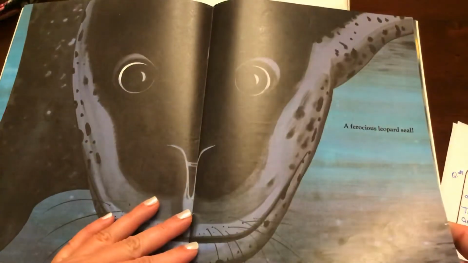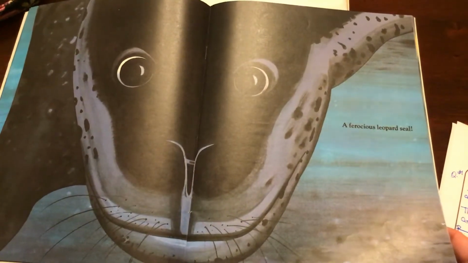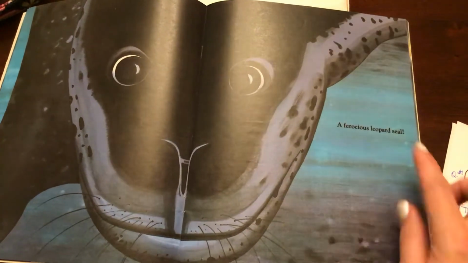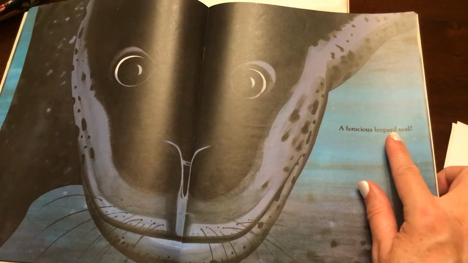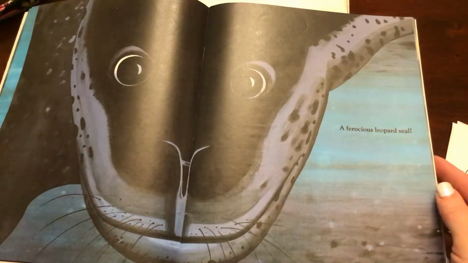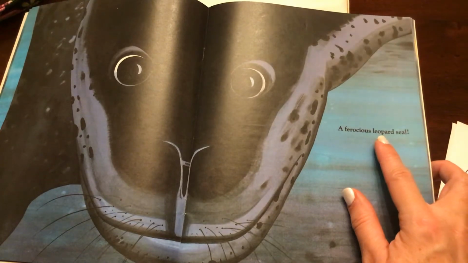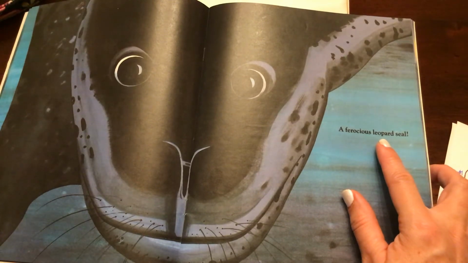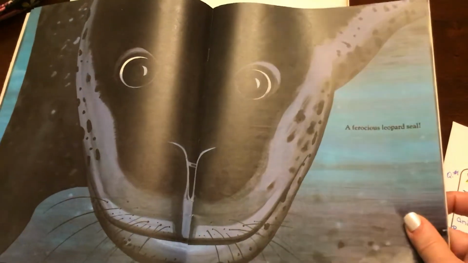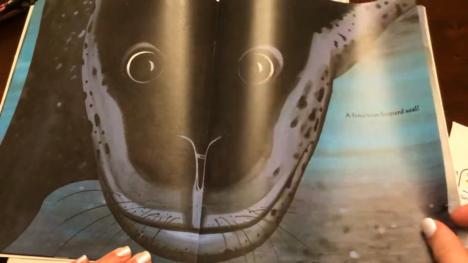So as we go back to page 14 and 15, we will take a look right here at our key word, leopard seal. I'll give you a little background on him. The danger turns out to be a leopard seal, a ferocious enemy of penguins. He doesn't look too ferocious, does he? But I guess leopard seals are ferocious.